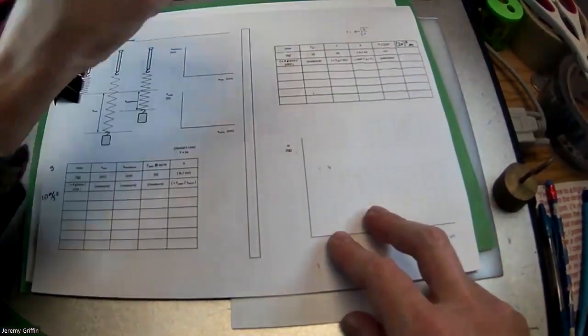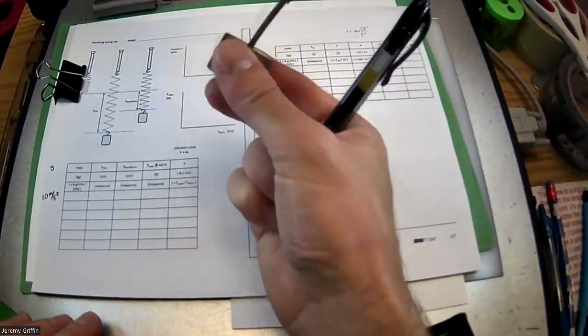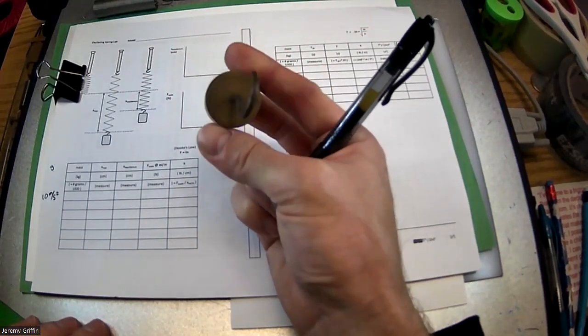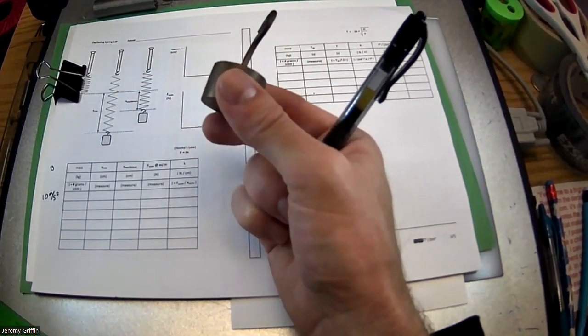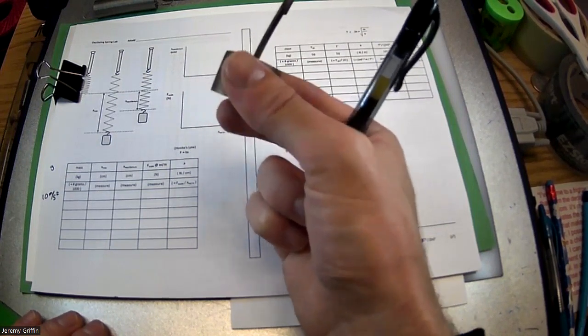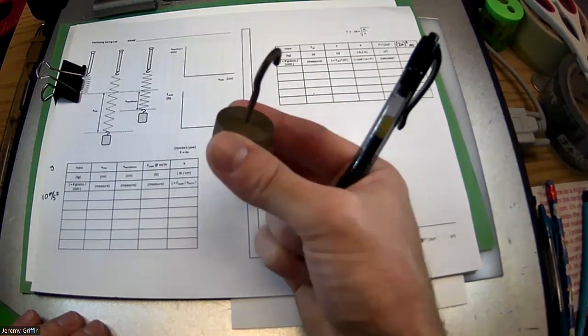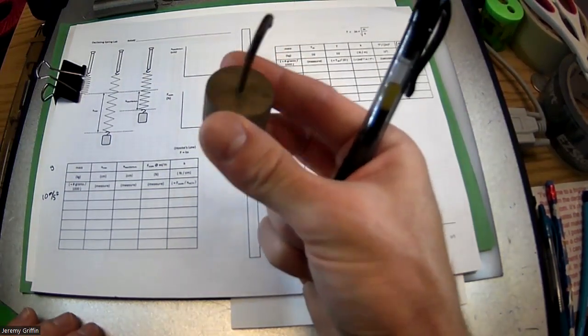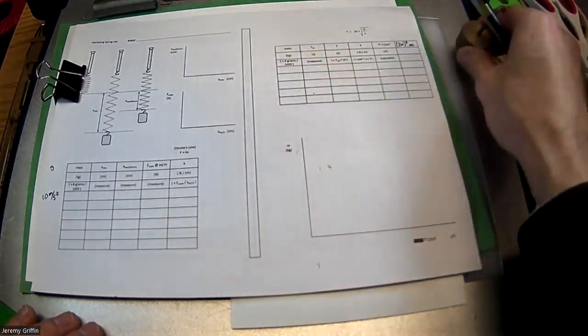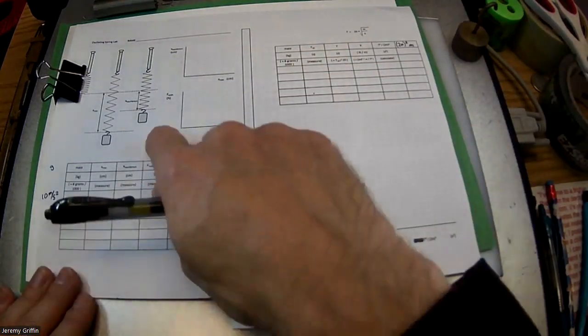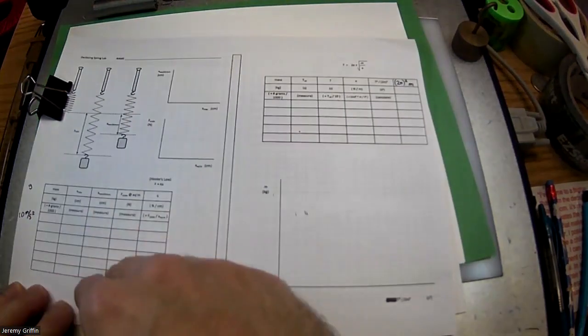So if this guy's 100 grams, this guy's 100 grams, how many kilograms is that? 0.1 kilograms. Which would be how many newtons? Pretty close to 1. Yeah, this is about 1 newton right here. Okay, good call. All right, you guys can break out the meter sticks and measure this. That's pretty straightforward.